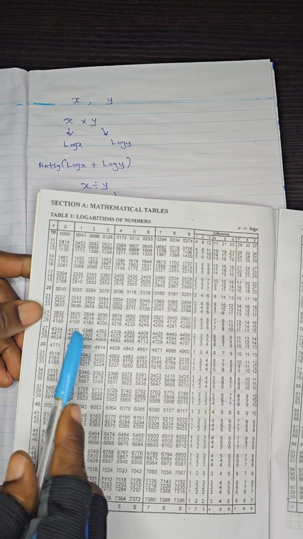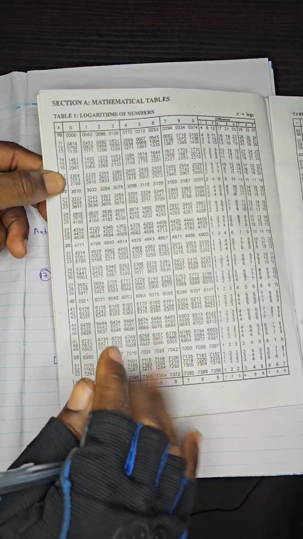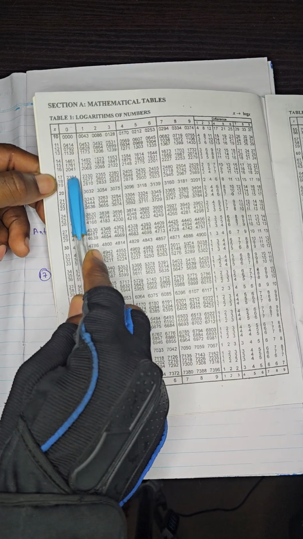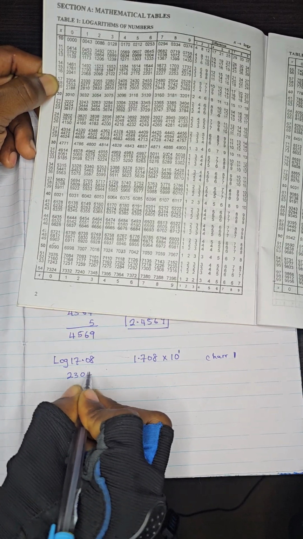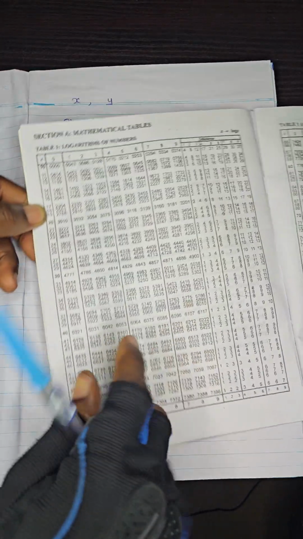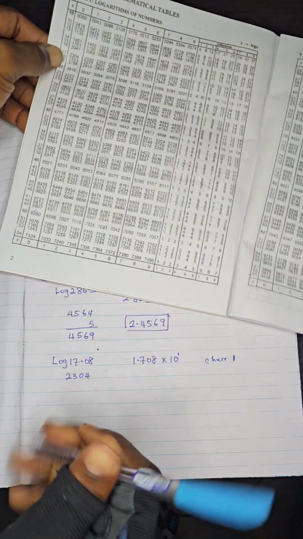So 17 under 0 is 2304. Difference 8, I will now go straight to the difference side of it. 8 is 20.